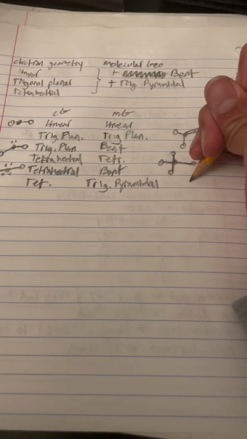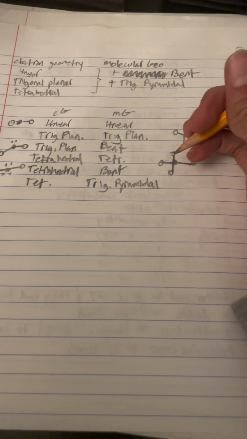Trigonal pyramidal only applies to tetrahedral. Just think about it as a pyramid. Actually, I'll retry it.